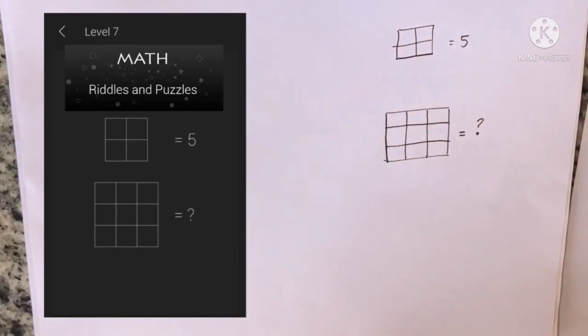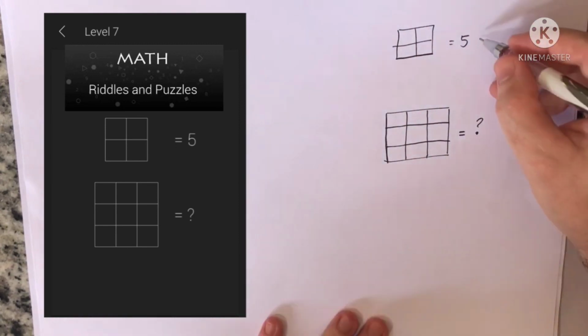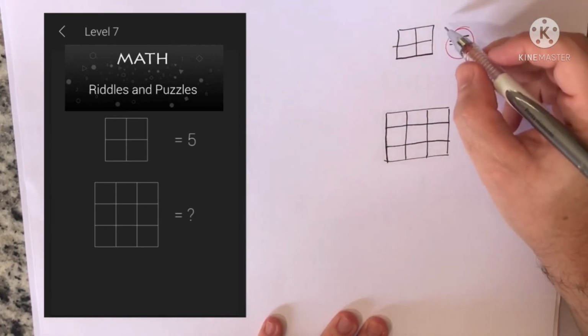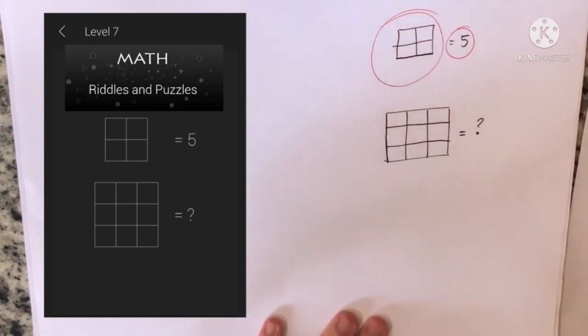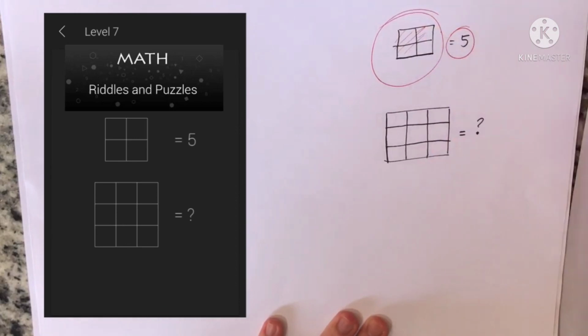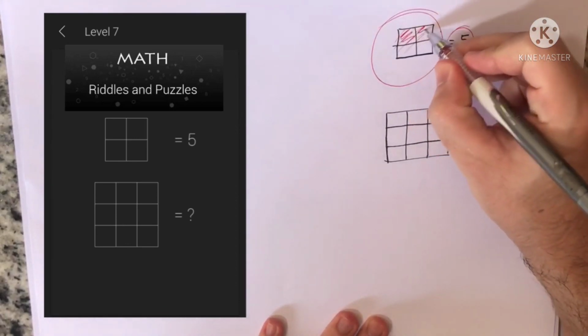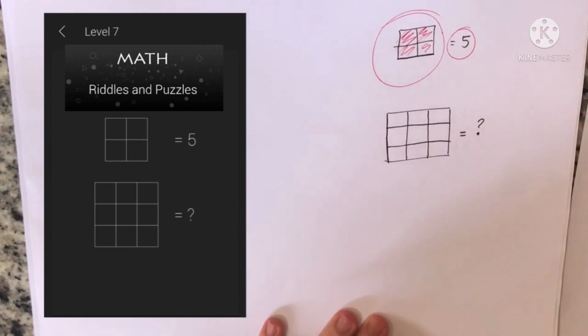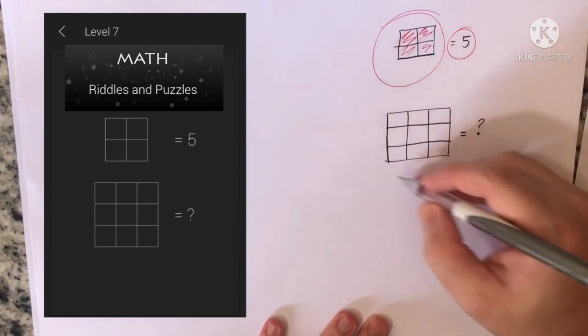Okay students, I hope you understand the word problem. At the end of the class we are going to solve this puzzle. See, 2 squares are there. The first picture has 5 squares. We have to find the second one. How are the 5 squares? 1, 2, 3, 4 squares inside and the bigger square. So we have 5 squares.